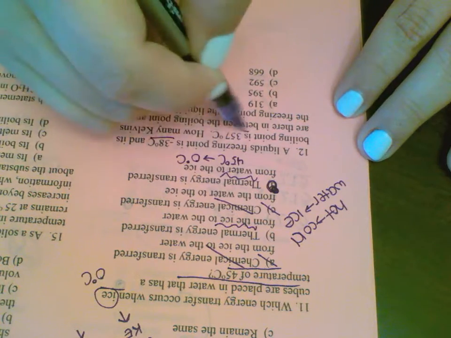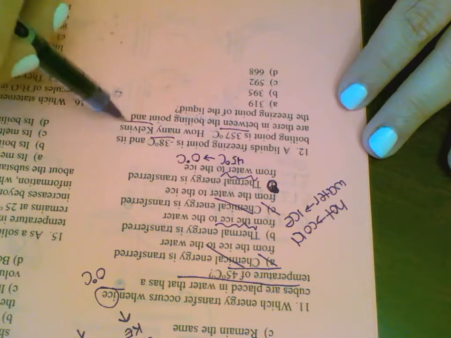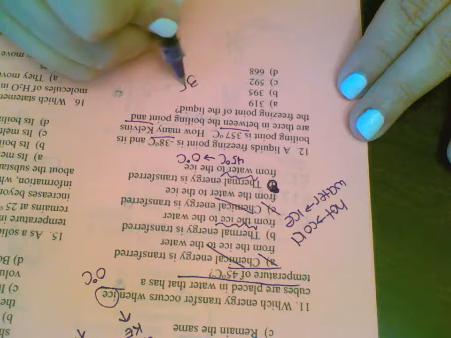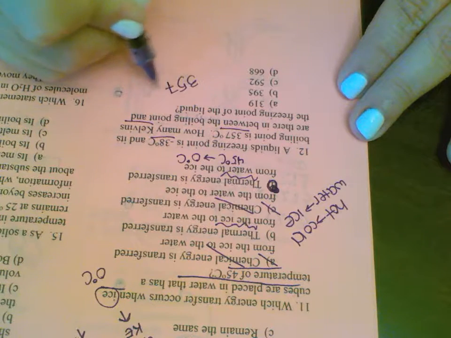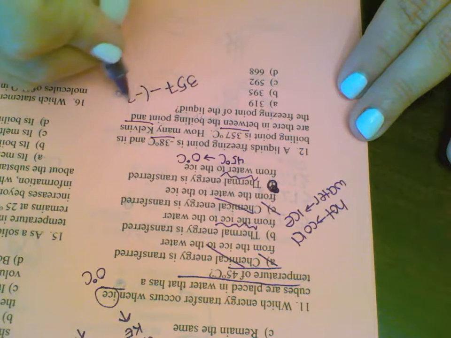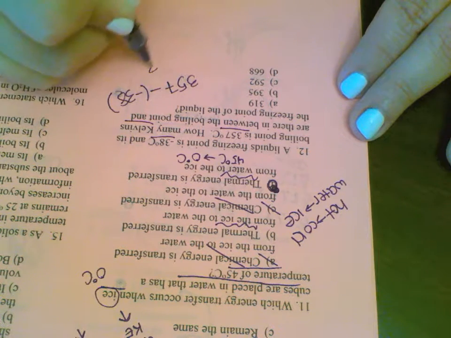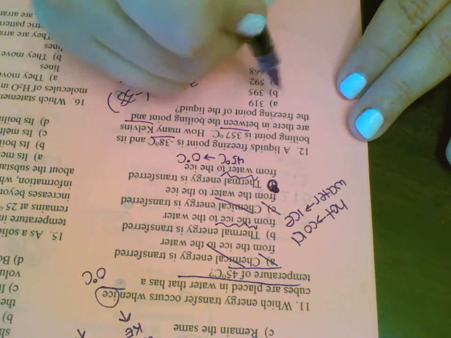12. A liquid's freezing point is negative 38, and its boiling point is 357. How many kelvins is there between the boiling point and the freezing point? Well, actually, you don't have to think that hard, because if I convert both of those to Kelvin, it'll be the exact same thing if I just subtract them here. So boiling was at 357, and I'm going to subtract negative 38. If I do that, I'm going to get 395.